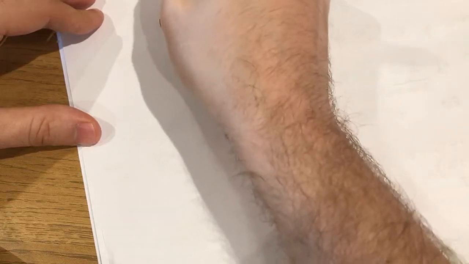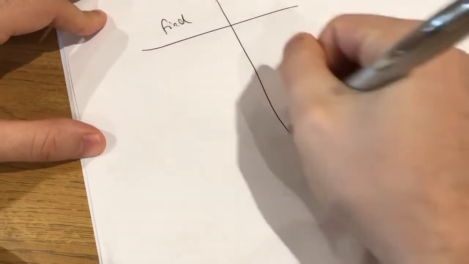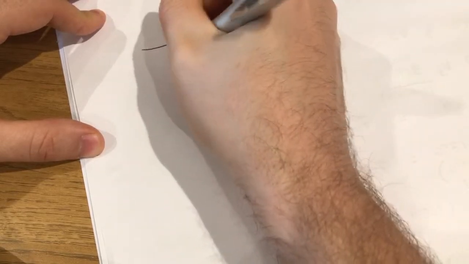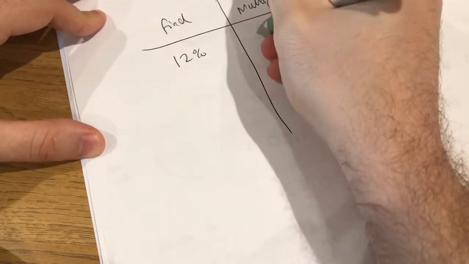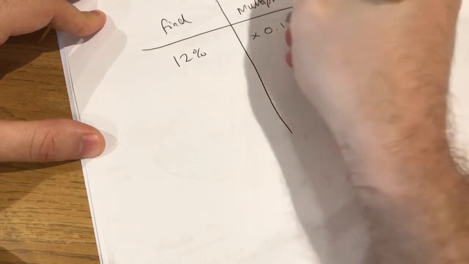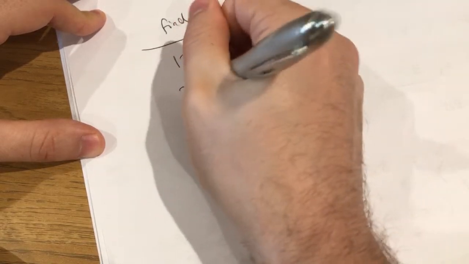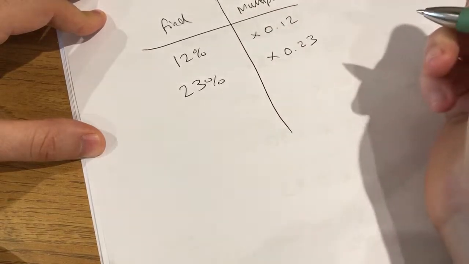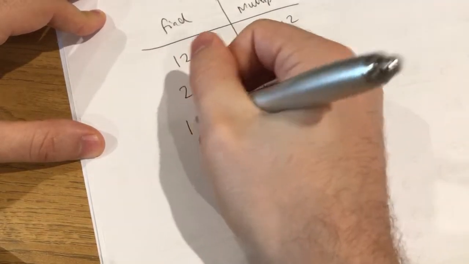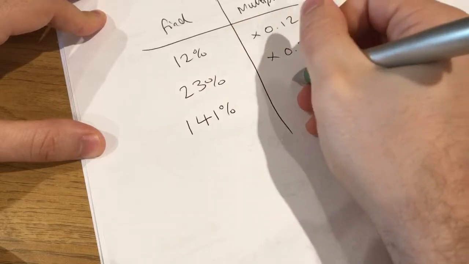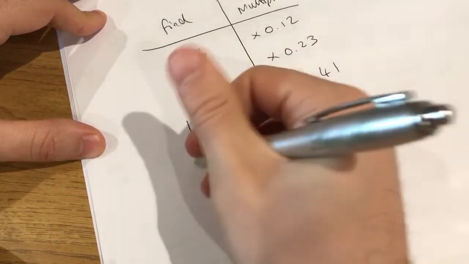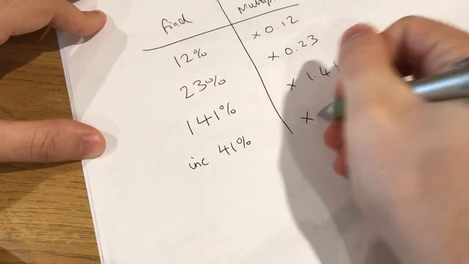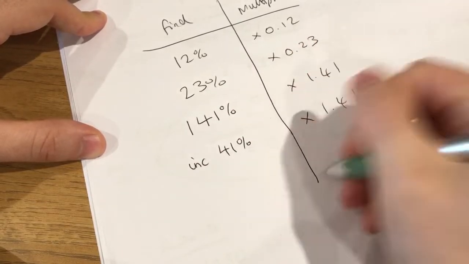If we want to find 12%, then our multiplier is we times it by 0.12. If we want to find 23%, what do you think that's going to be? Yep, 0.23. If we want to find 141%, times by 1.41, which of course, if I wanted to increase by 41%, is exactly the same. I'm just going to add one more on.